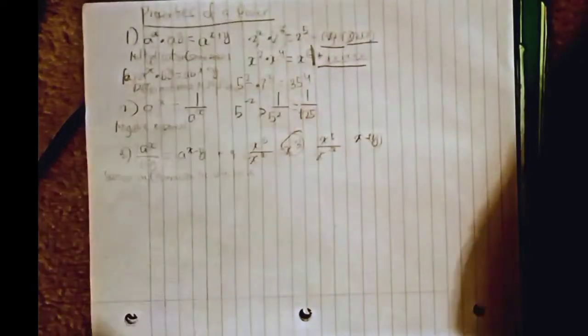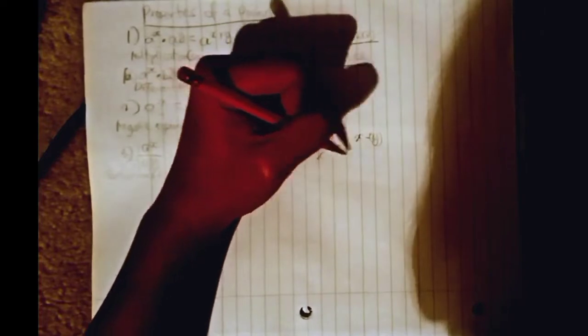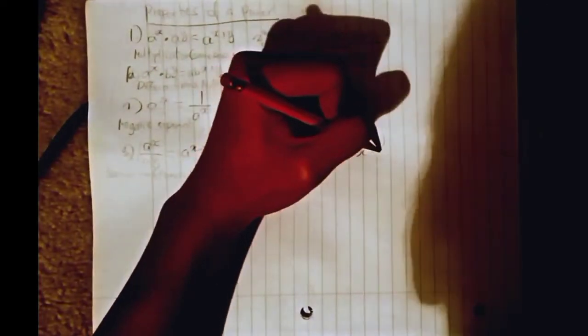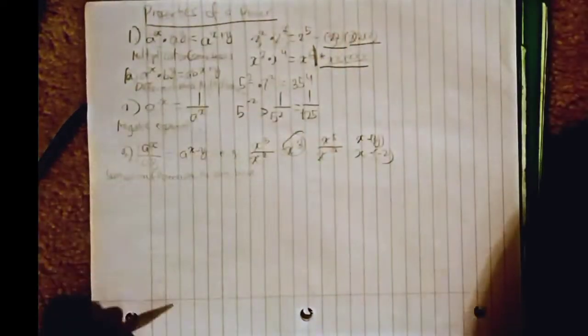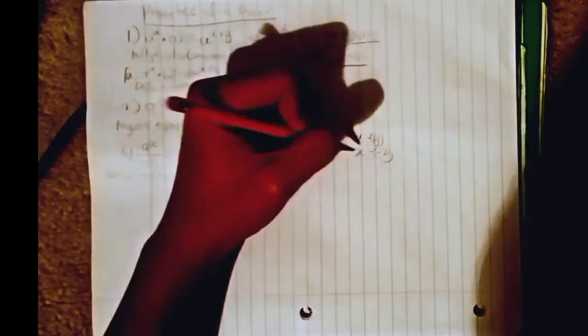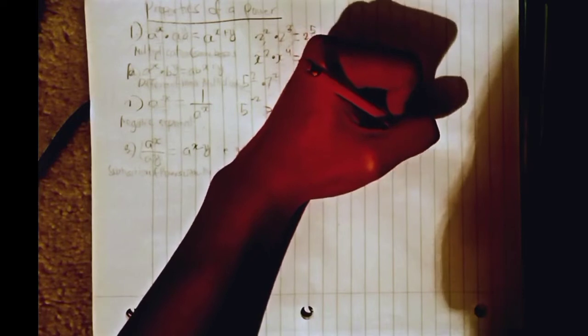What happens if you have a negative denominator? x to the 5th over x to the negative 2. X and y would subtract. So if y is a negative number, in this case negative 2, then that would be a positive.